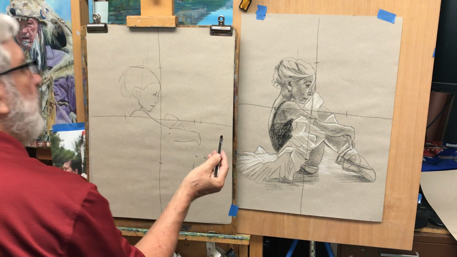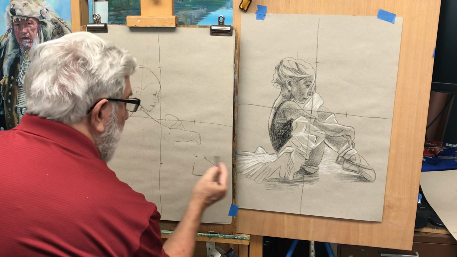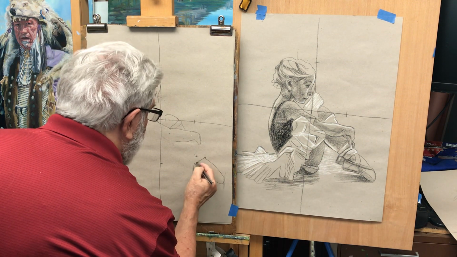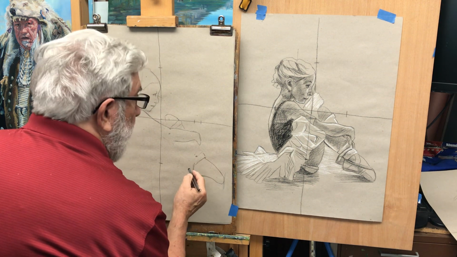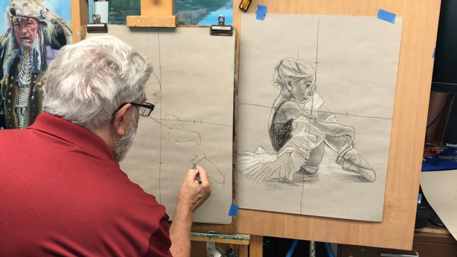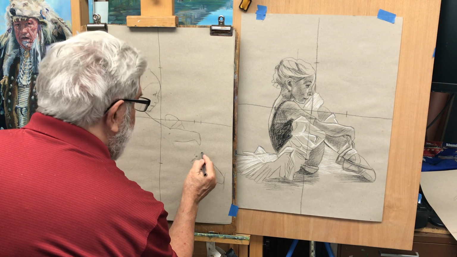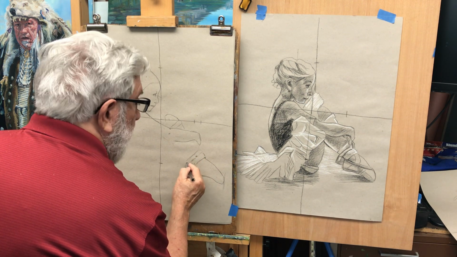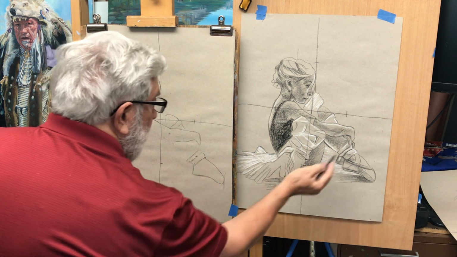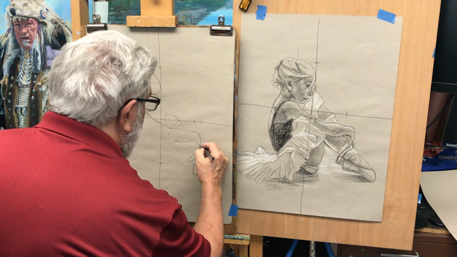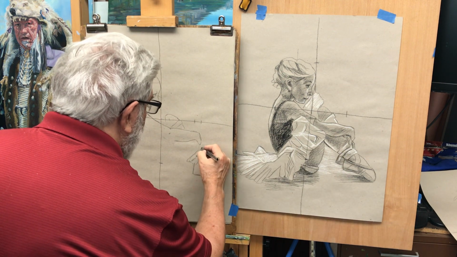Connect the dots. Not so bad. And then she's got these sock things that form these little square rectangles, and her fingers, she's got some fingers here. So the joint of that finger is right about here.